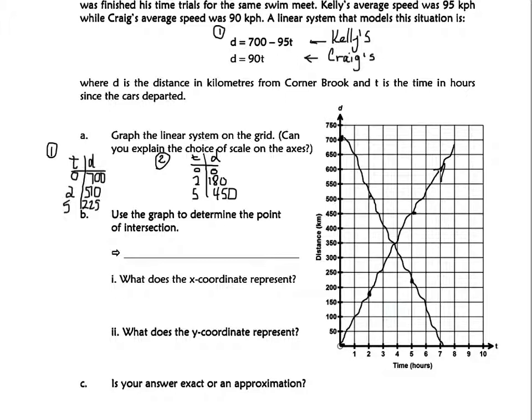So based on where mine are crossing over, it looks like it's about 3.8 and 350. So approximately 3.8 and 350 kilometers is when they would basically pass each other.